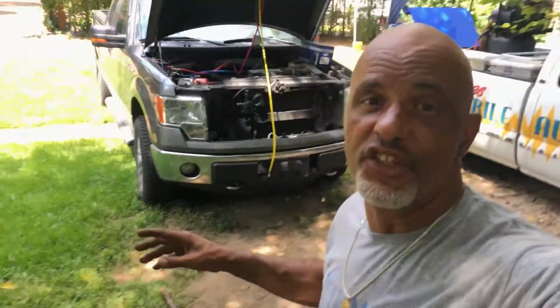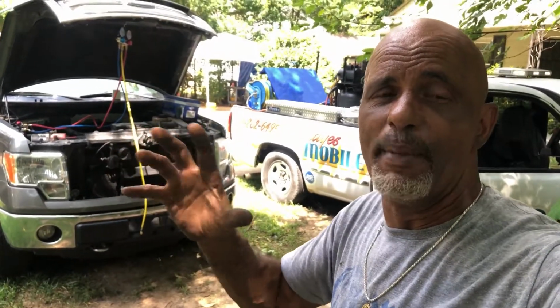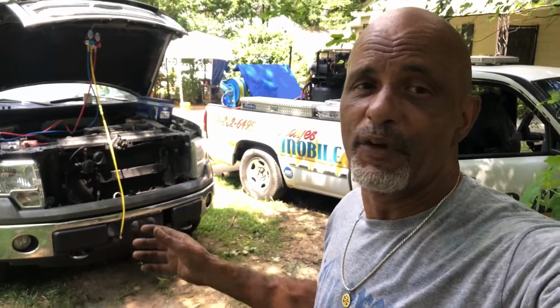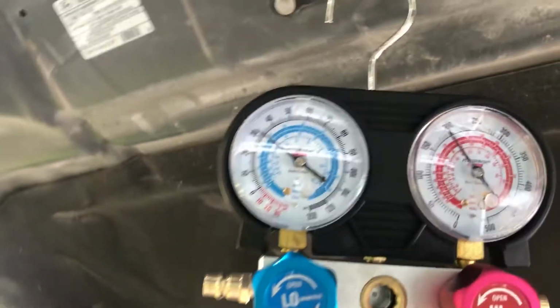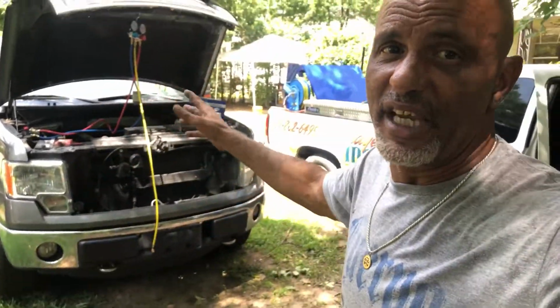All right, now that fan just kicked on at high speed once I stepped on the gas. I don't know if you guys heard that roar, that humming sound. It's really not even a roar, well, it's kind of like a roar coming from the AC. Let's take a look at our pressures. All right, our pressures aren't too bad, but the high-speed fans kicked on.